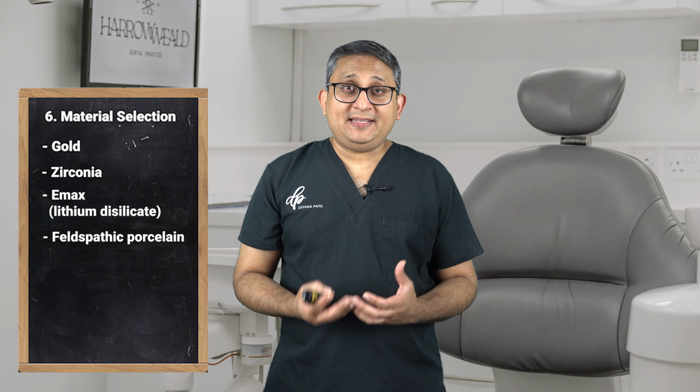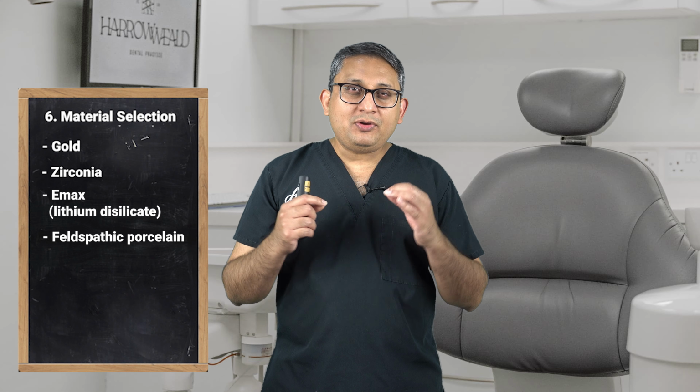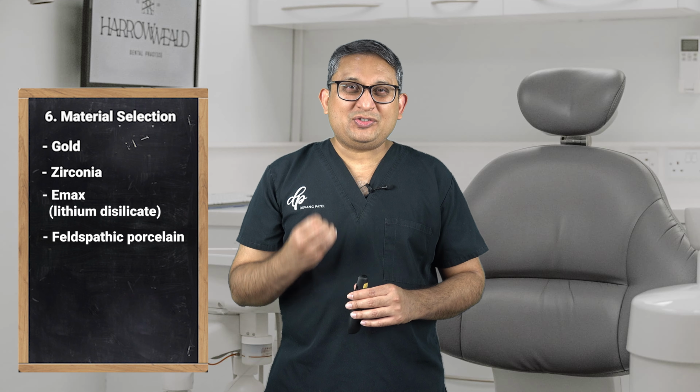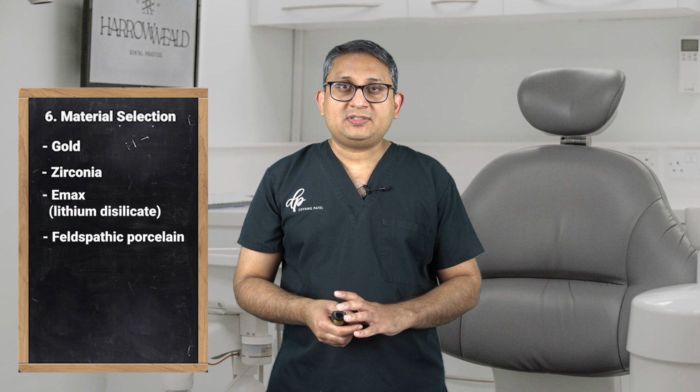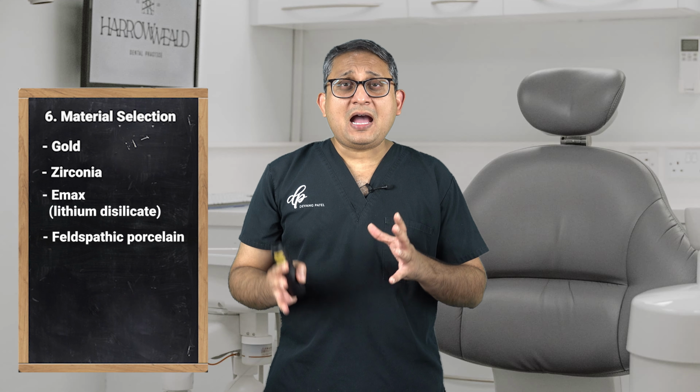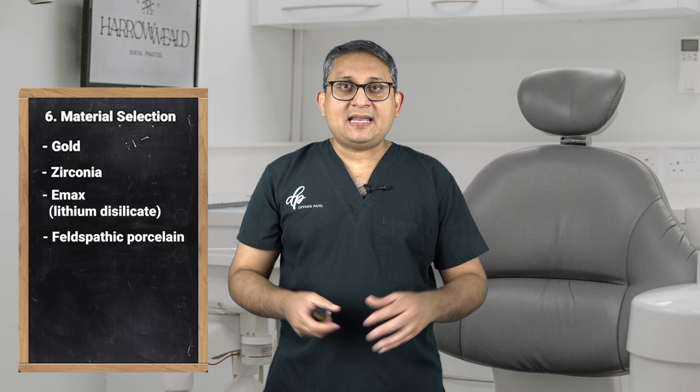My go-to material is Emax, again for veneers as well, because it's easy to handle. However, if I'm doing very thin veneers and the patient wants a really lifelike result, then I would do feldspathic porcelain. But this will really matter in how you're going to prepare your teeth for your indirect restoration.